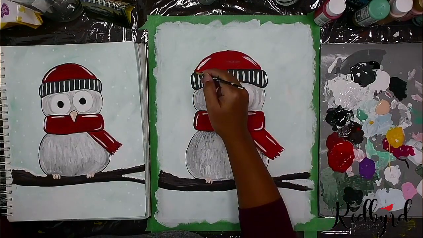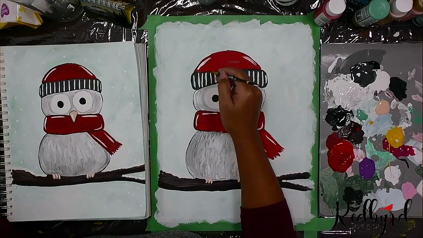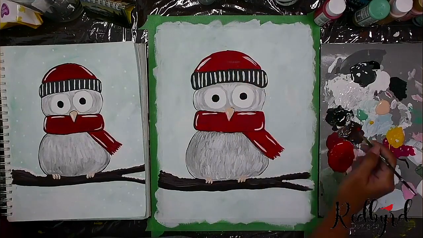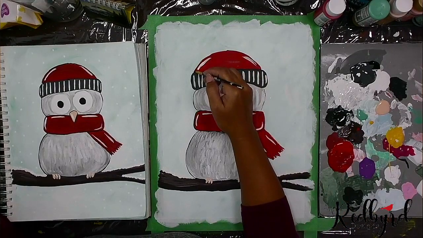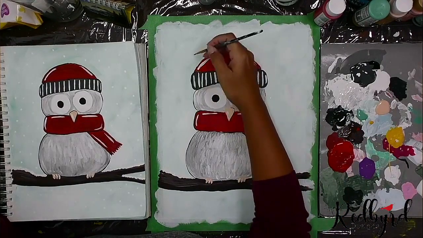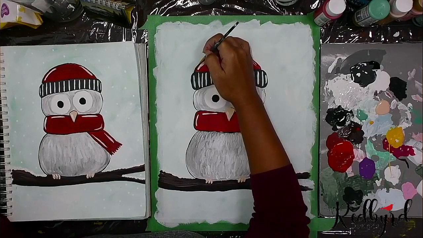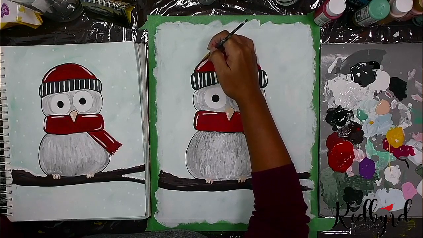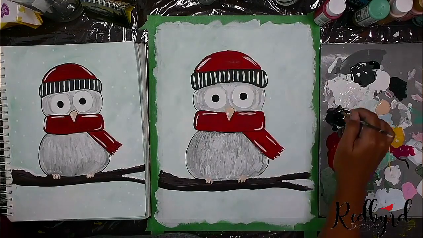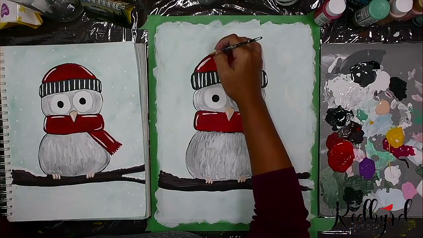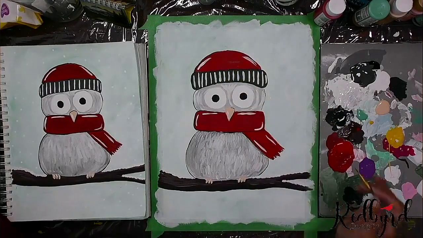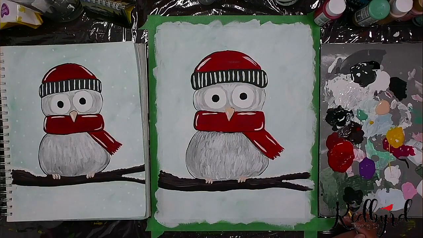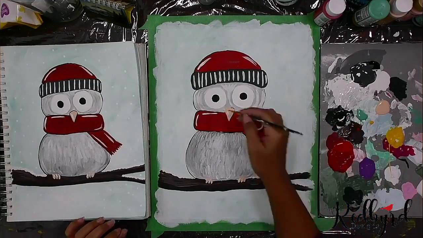When you're outlining, you could also add some fun elements to your outline. It could be a little X or a dash that you add every once in a while. And that really just adds a fun, whimsical touch to your paintings. There we go. Oh, I gotta get the other side of his beak.